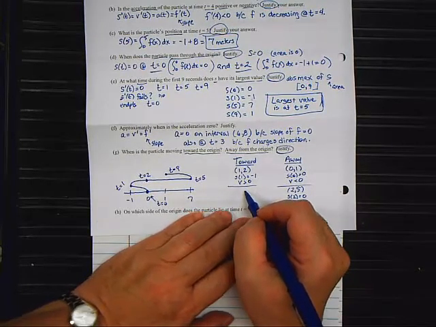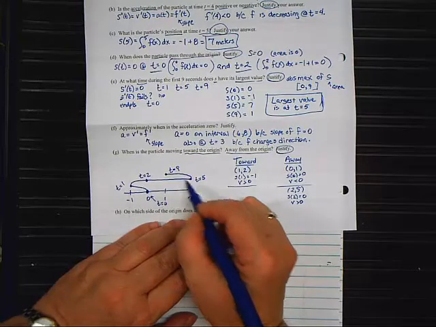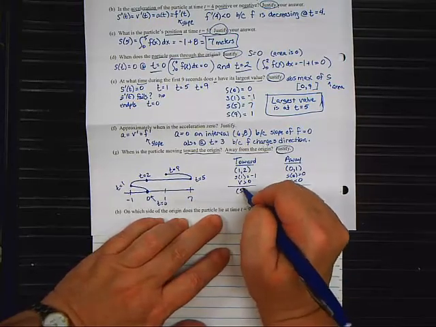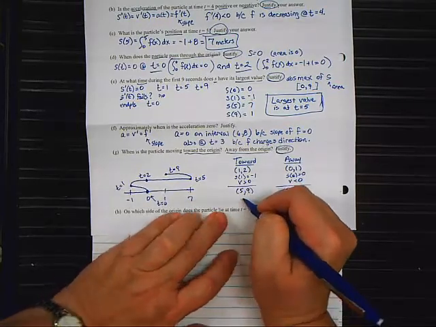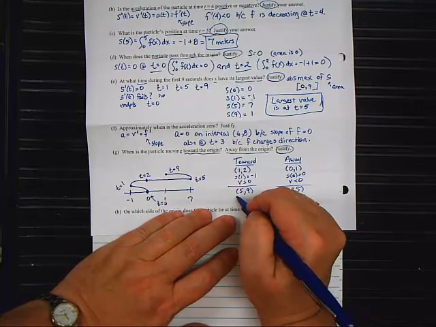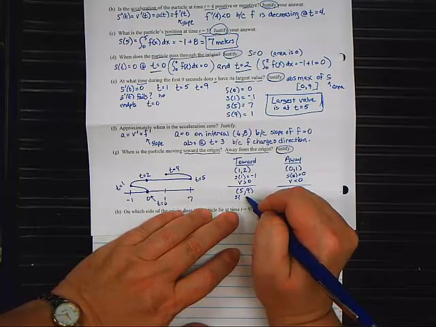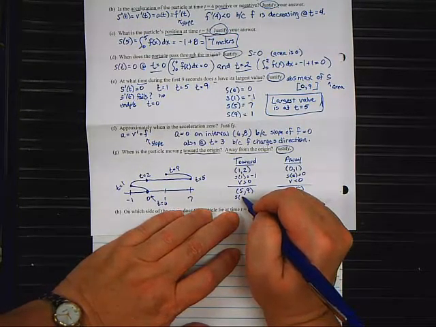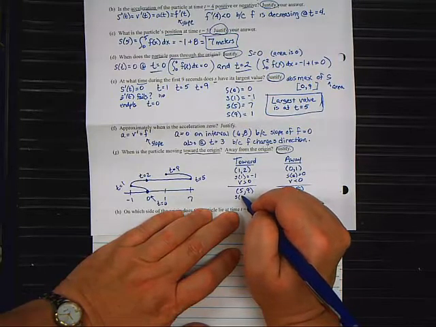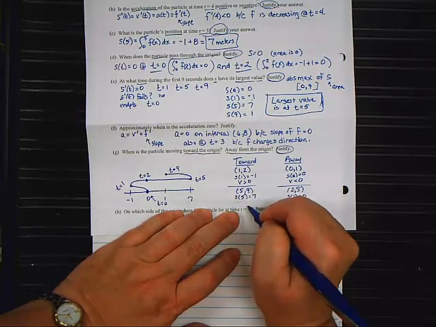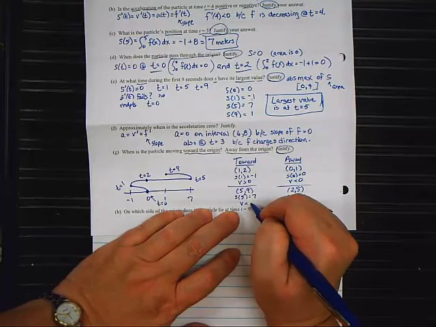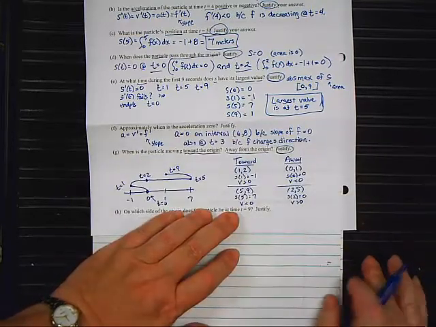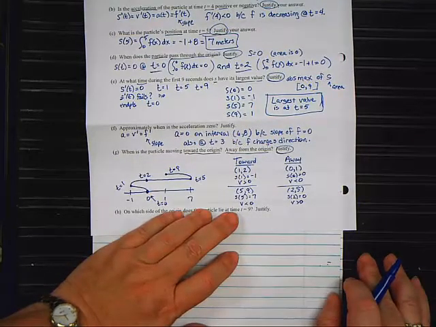Okay. Now, the last leg of it, from 5 to 9, it's moving back towards the origin. Started second-guessing myself there. The position at 5 is 7, and the velocity is negative because it's moving back to the left. So that's towards the origin.